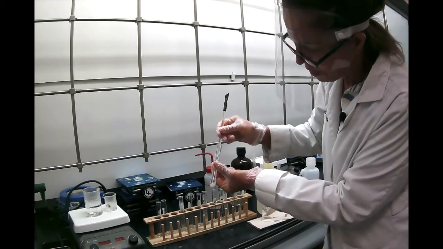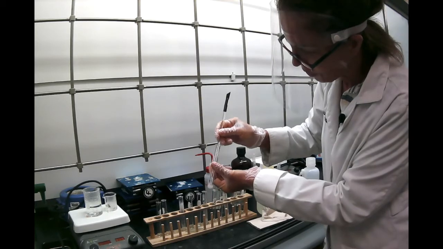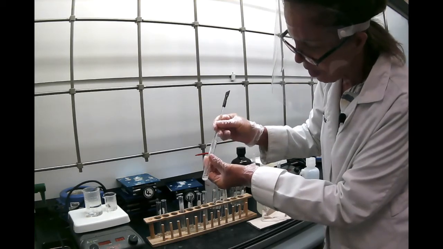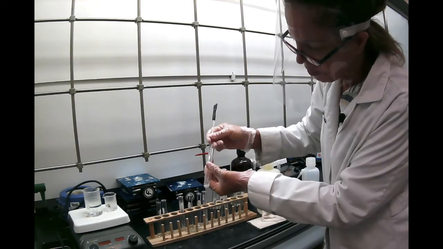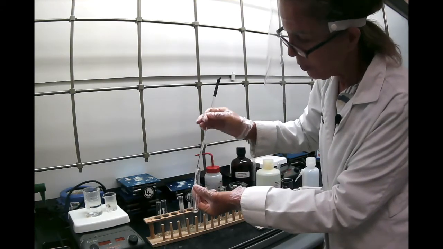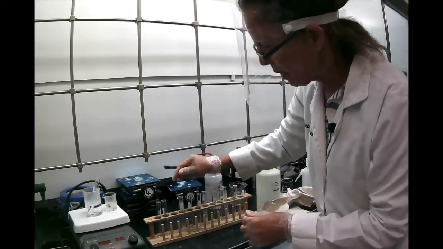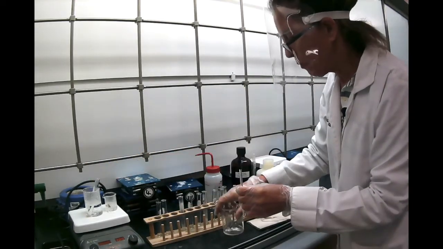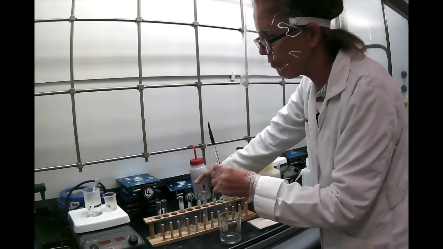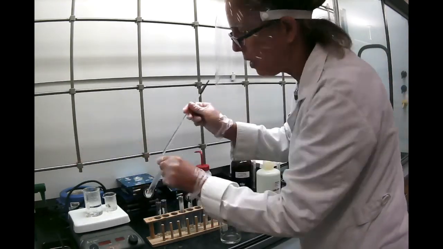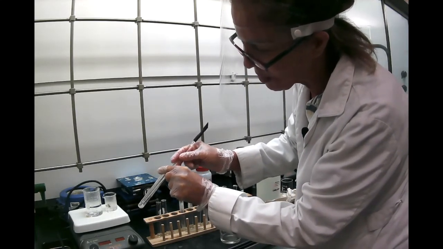Cold petroleum ether, we stir and stir and stir. It's obvious it's not dissolving here. So we're going to put it in the hot water for a little bit. Now, one thing about petroleum ether is it's very volatile, so we don't want to overheat it because it will evaporate, and you can see it did evaporate.